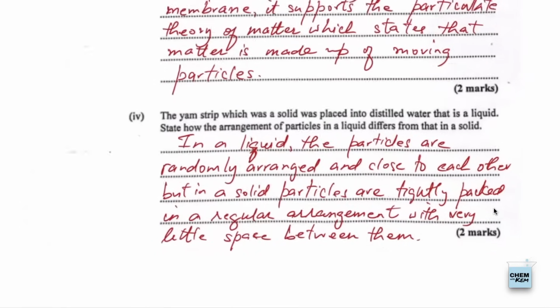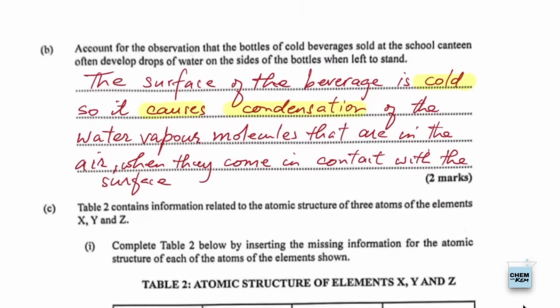That will give us our, we're to account for the observation that the bottles of cold beverages sold at the school canteen often develop drops of water on the sides of the bottles when left to stand. Sometimes we say that it's sweating, but it's not really sweating. The surface of the beverage bottle is cold.